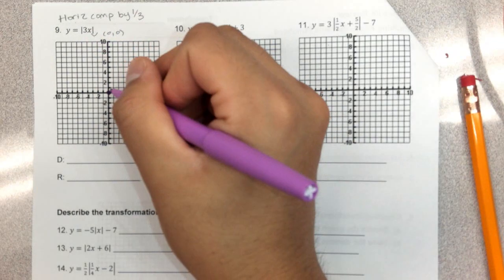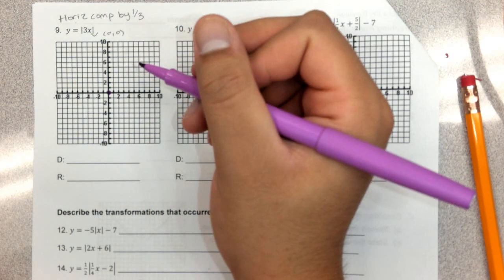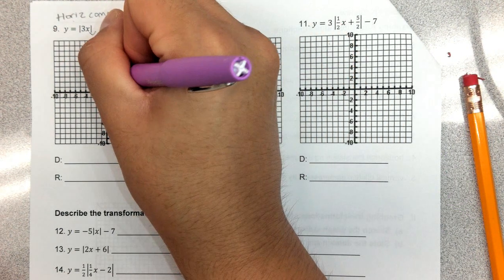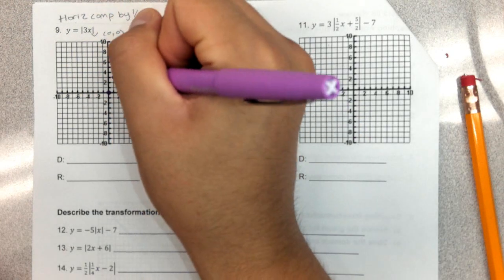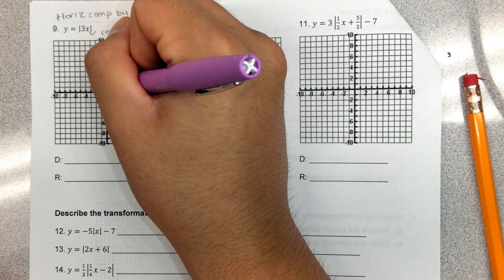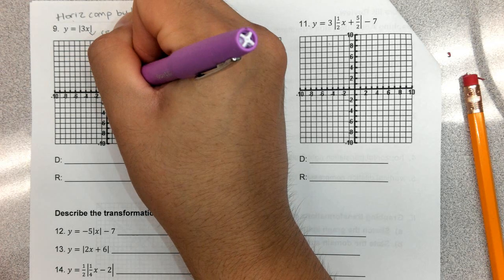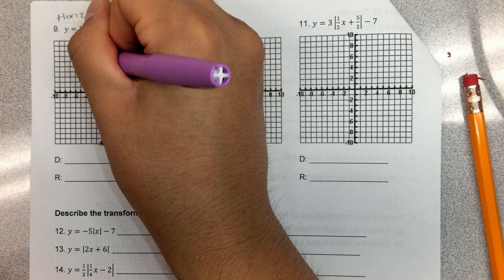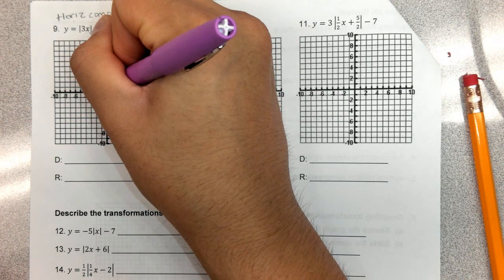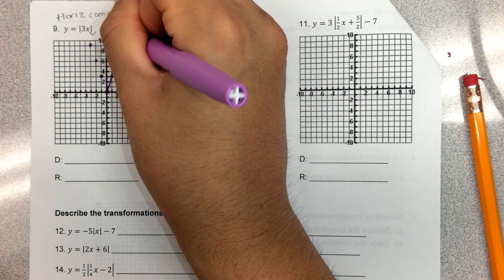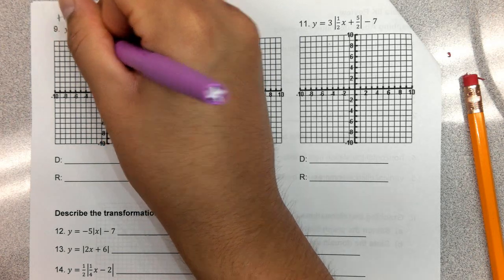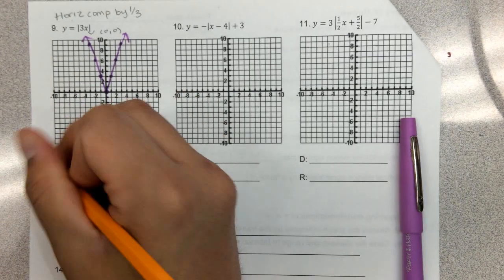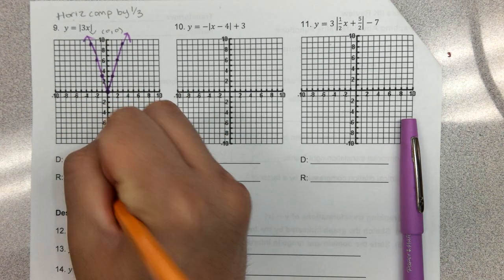Alright, so let's see what we get for the first point. So if I plug in 1, we get 1 times 3, which is 3. The absolute value of 3 is still 3. If I plug in 2, you get 6. Absolute value of 6 is still 6. And if I plug in 3, we get 9. Right, so then our domain is from negative infinity to infinity, and the range is from bracket 0 to infinity.